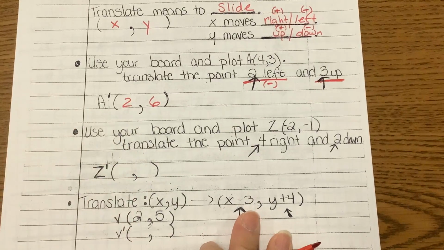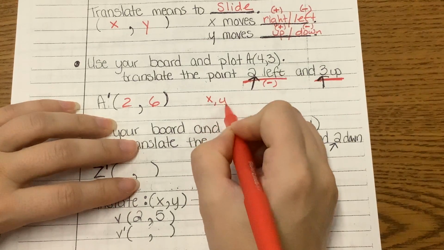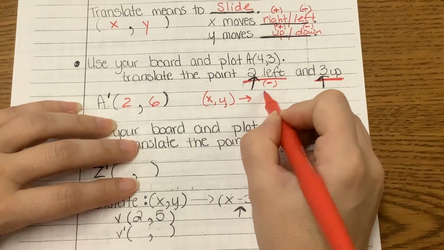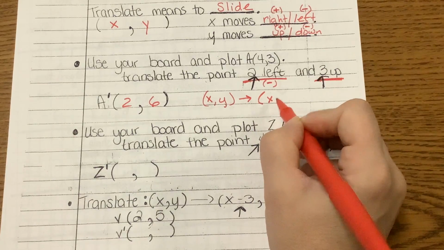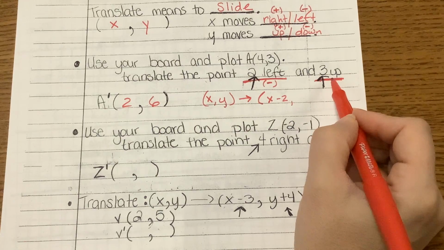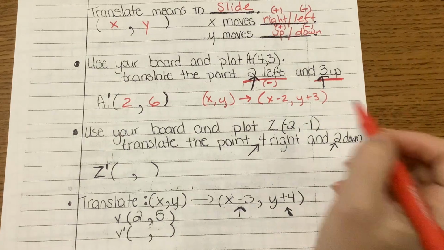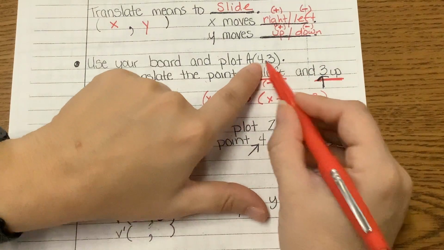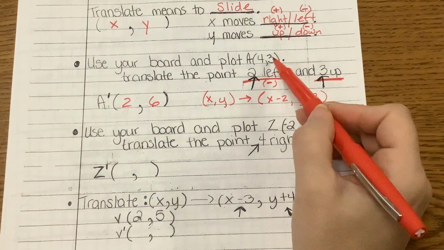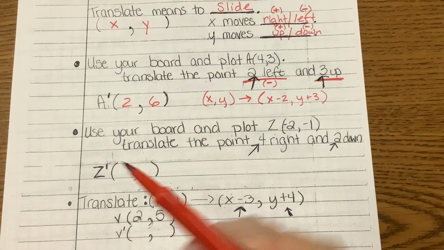Now, as an introduction from last week, I talked about how you could write the rule. So if we are taking the values x and y and we're using a rule with it, the rule is 2 left, 3 up. But how do I show that using my ordered pairs? What did I do to the x? I subtracted 2. And what do I do to the y value? Add 3. That's what it would look like. Now, check that work. What is 4 minus 2? 2. And what is 3 plus 3? 6. And those are the numbers that we got for our new ordered pair, isn't it?